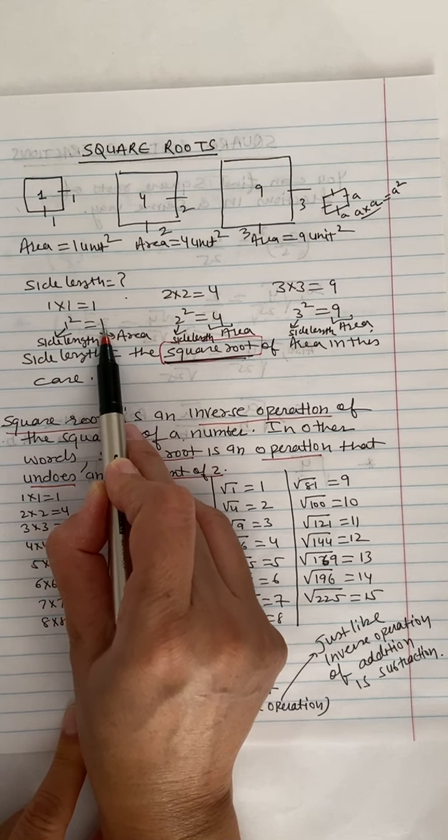You can also write this in exponent form: 1 squared is 1, 2 squared is 4, 3 squared is 9, 4 squared is 16, 5 squared is 25, and so on.